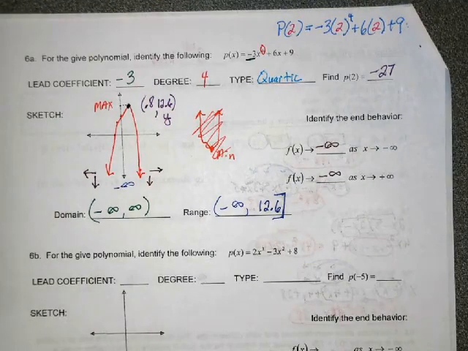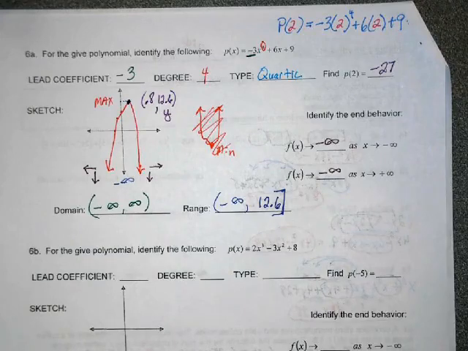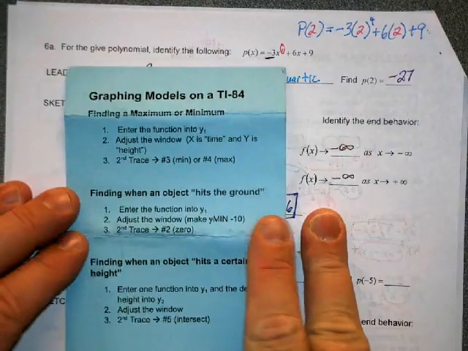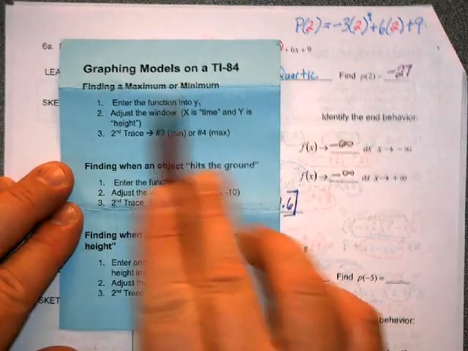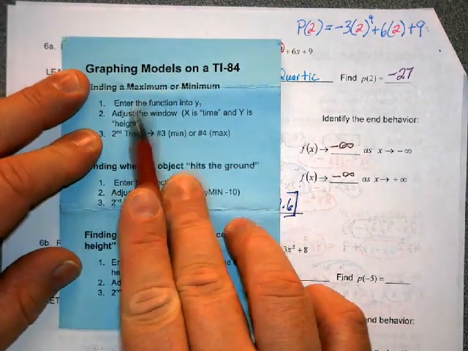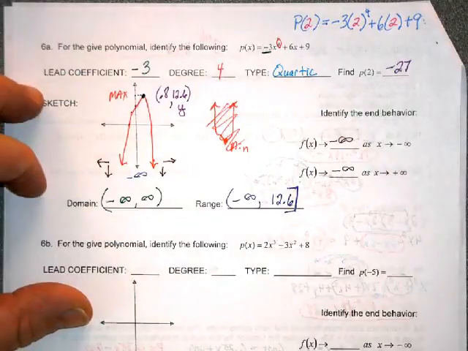I just have one quick question. Whenever I was throwing away my gum, I missed it. How did you get the 12.6? I did the second trace. I found the maximum. Remember, I'm going to make some of these for you tomorrow too. I just did this calculator stuff. Your test is tomorrow, guys. All right, factoring.